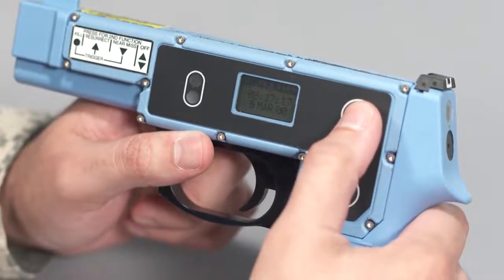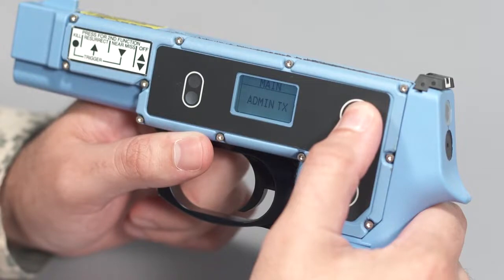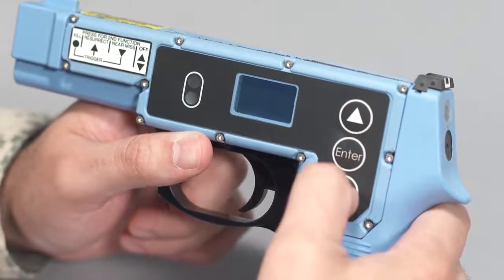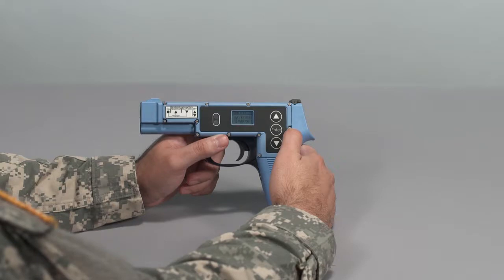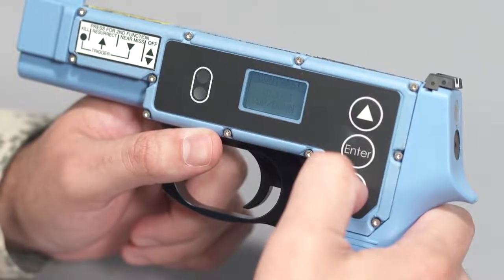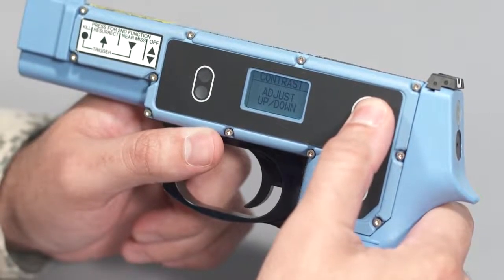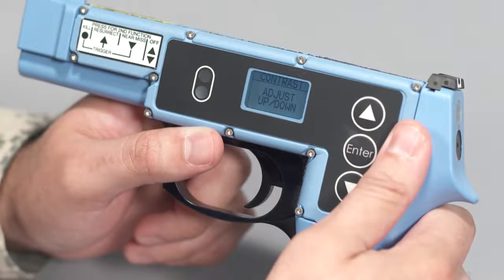To adjust contrast on the LCD, press and hold the up or down arrow key for 3 seconds to display the contrast adjustment screen. Adjust the contrast using the up or down arrow keys. The default screen displays after 5 seconds of no input. The new contrast setting is automatically saved after the main screen displays for a few seconds. The backlight comes on for 15 seconds after any entry is made with the trigger, up or down arrow key, or the Enter key.